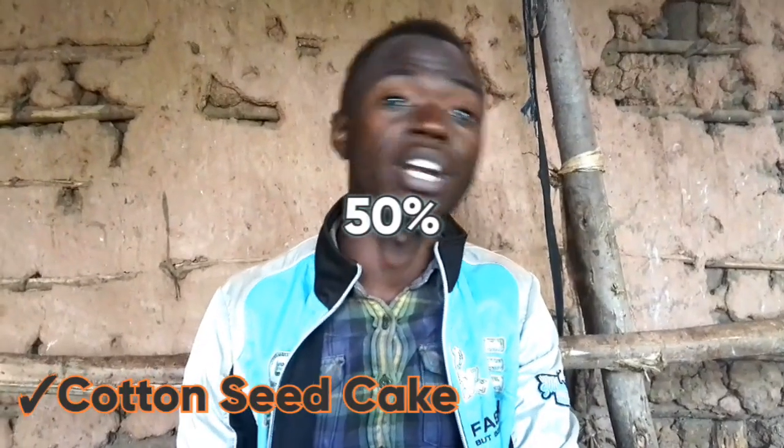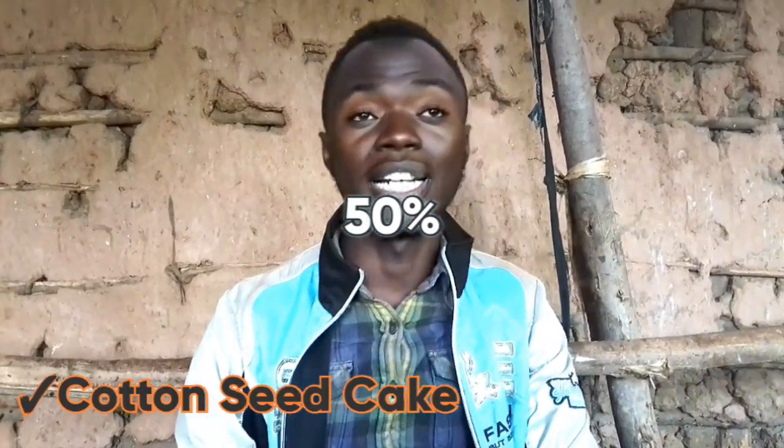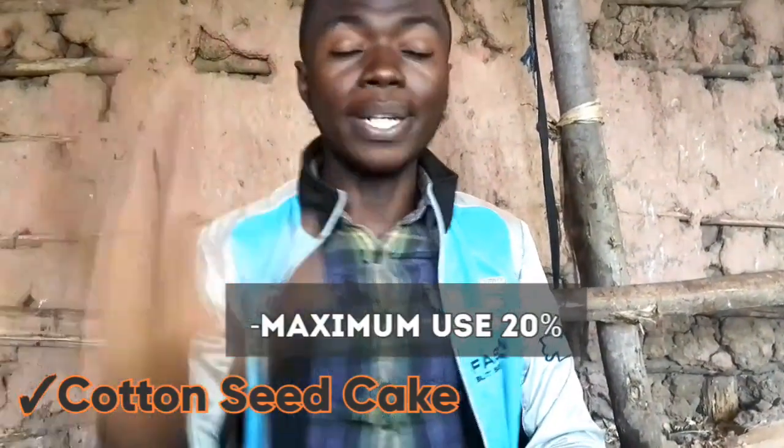You know, soybean is very expensive, and cotton you can get it because the cottonseed mills, after they have processed oil and removed the fiber to go and make clothes, you get the cake at least at a cheap price, and it can really replace soybean up to 50%. If in your ration you have been using 20 kgs of soybean, you can make it 10 kgs of soybean and 10 kgs of cotton. And the maximum use, whether in chicks, broilers, growers, and layers, should not exceed 20%.